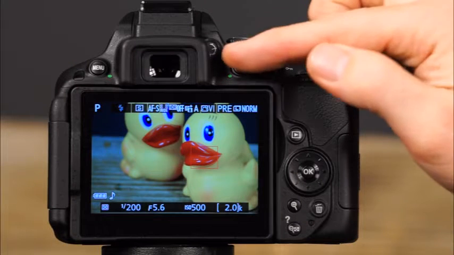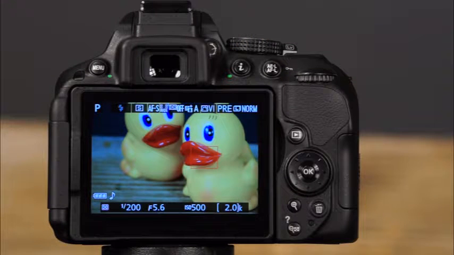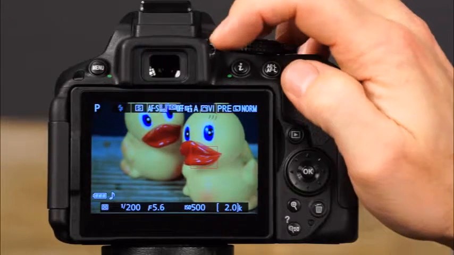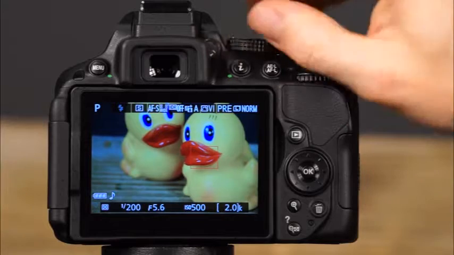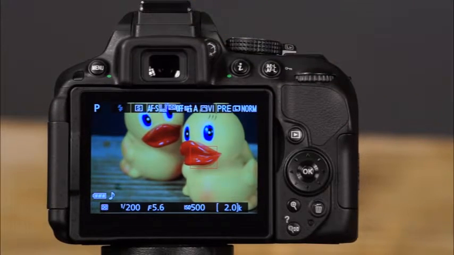Directly above the LCD monitor is the viewfinder, where you can see camera settings when you're taking pictures. Before you start taking pictures, you'll want to focus the viewfinder. To do this, use the diopter adjustment control located to the right of the eye cup. Rotate the control until the automatic focus points in the viewfinder are in sharp focus.